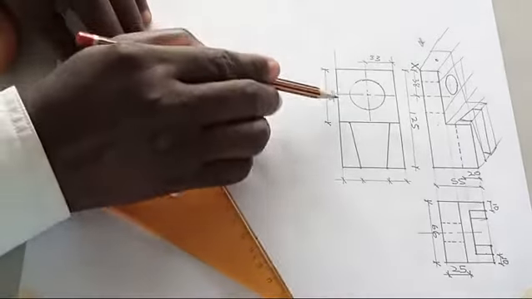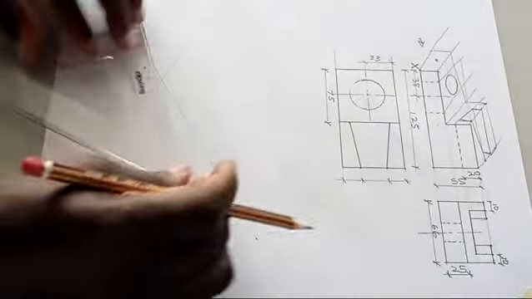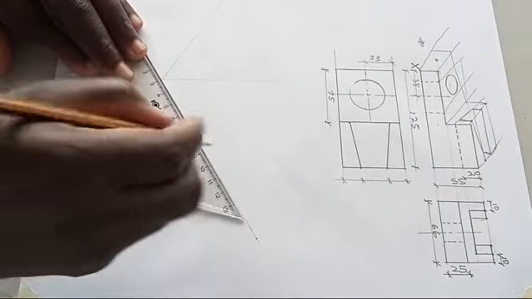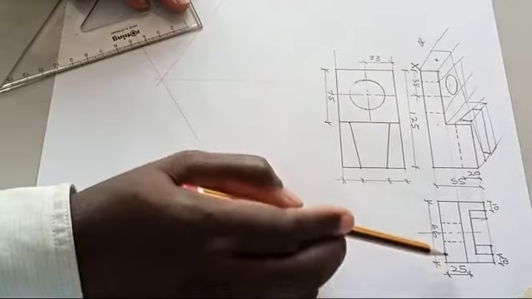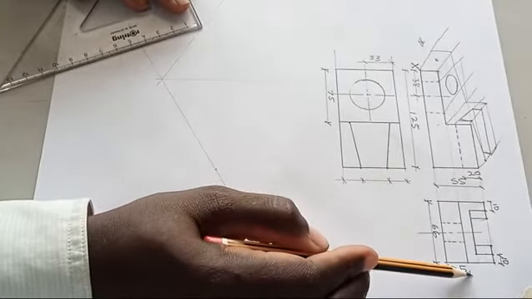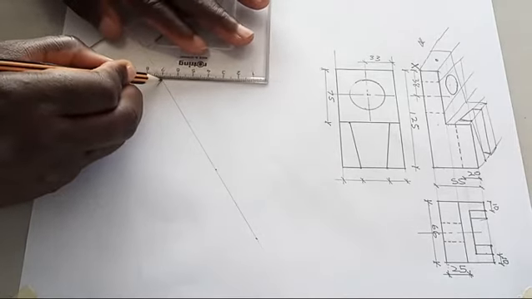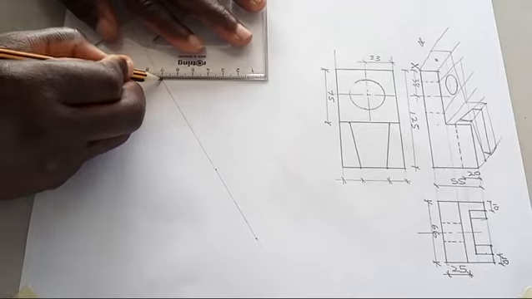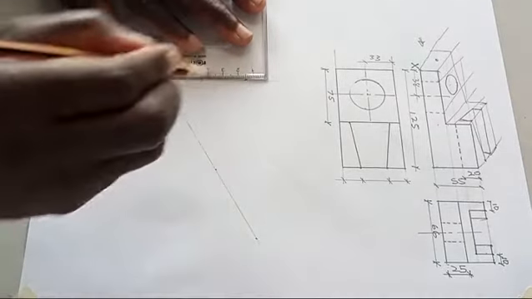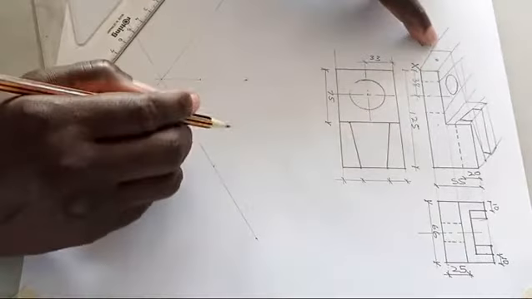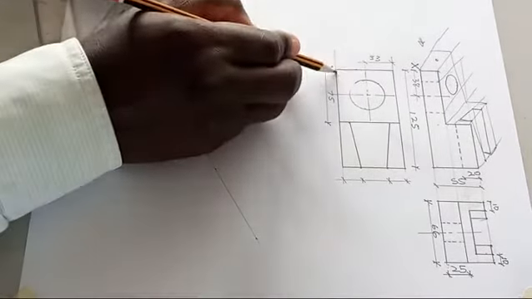Now, looking at the plan, up to this portion is 75. So let us measure our 75. This is 75 here, like that. Then for the height, we have here to here, which is 25. You can see it here is 25, and the total height is 55. So let us measure 25 and we'll measure the 55. 1, 2, 25, then 55. This is 55. So now on this face which represents this, because this X can also be placed here, we are seeing this face by the left and this face by the right.